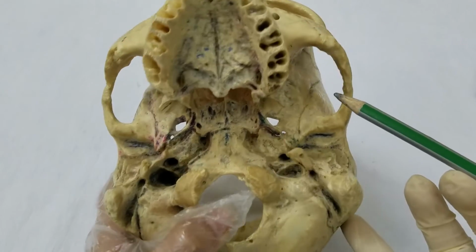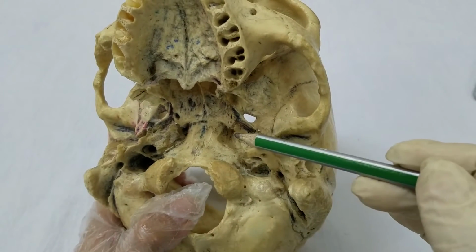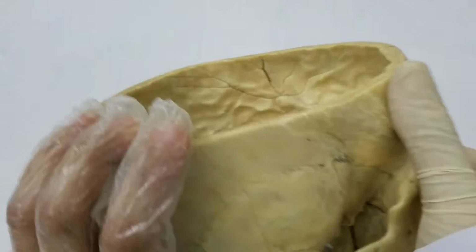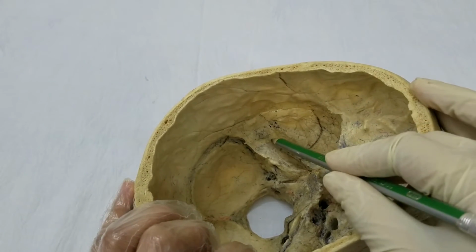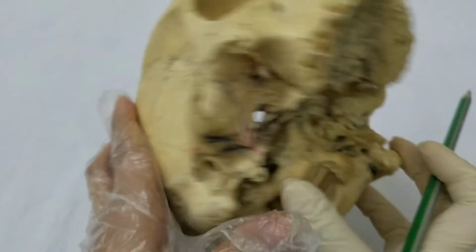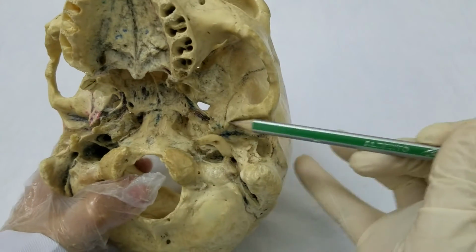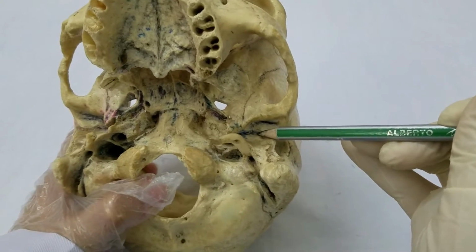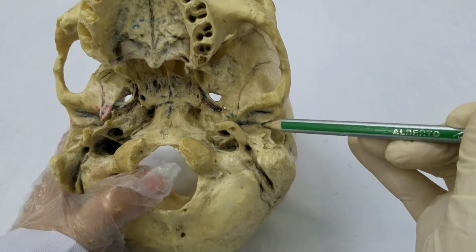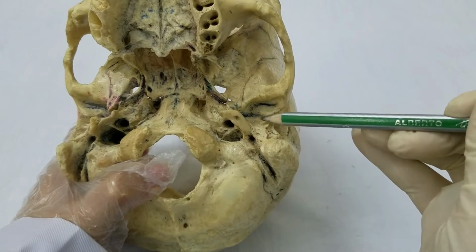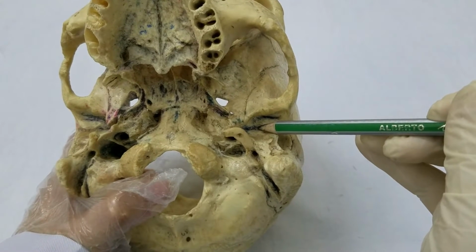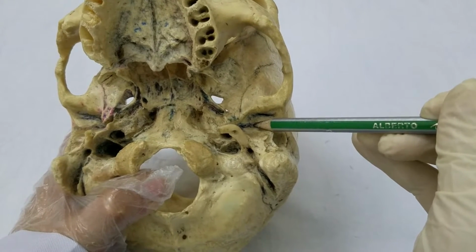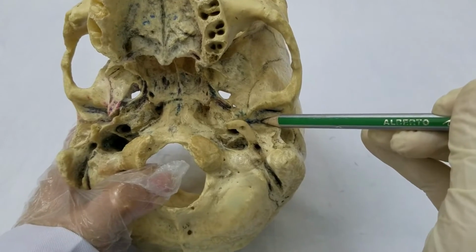Then, there is another part of the petrous part which we visualized internally, which was a plate of bone called tegmen tympani. This tegmen tympani projects inferiorly into the squamo-tympanic fissure, which is present between the squamous part and the tympanic plate, and divides this squamo-tympanic fissure into petrotympanic and petrosquamous fissures.